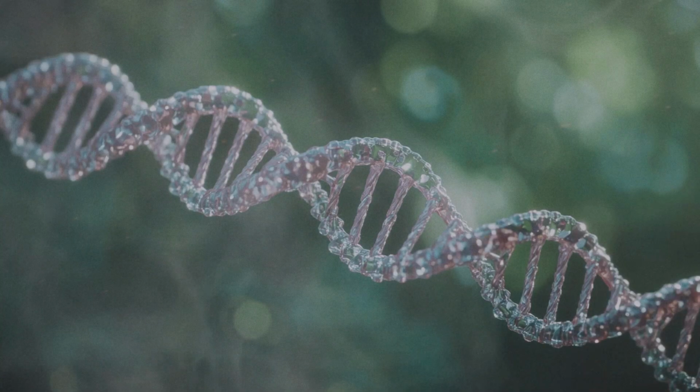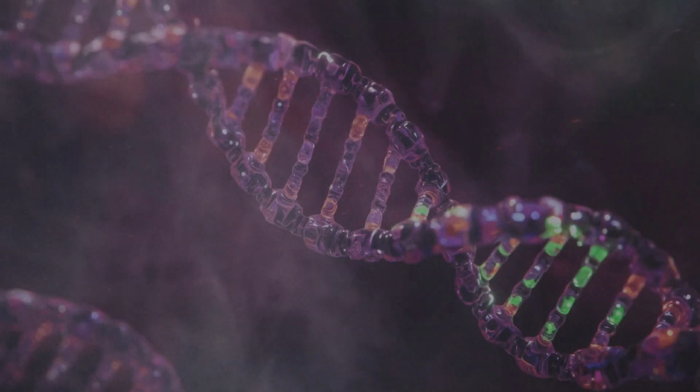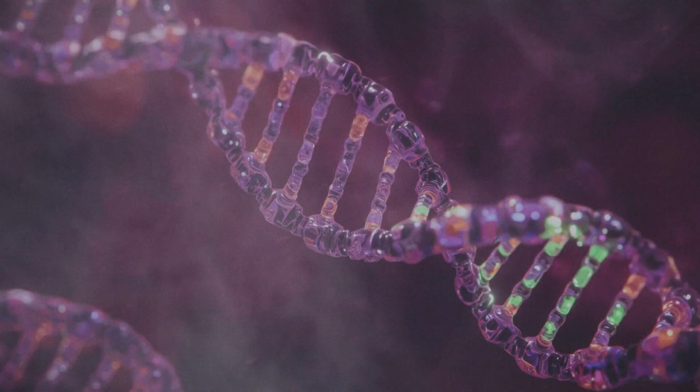DNA is durable, but it is not invulnerable. Inside every cell, the genome is constantly exposed to chemical reactions, radiation, and mechanical stress. Damage is not rare. It is routine. What preserves stability is not the absence of harm, but the presence of repair.